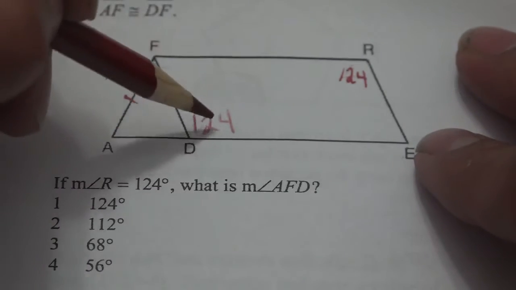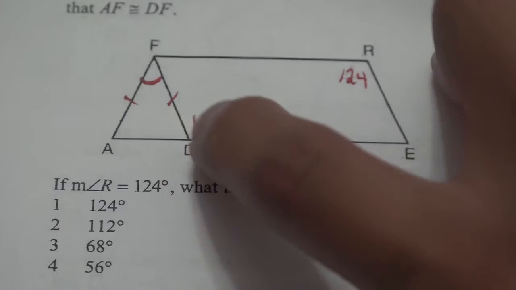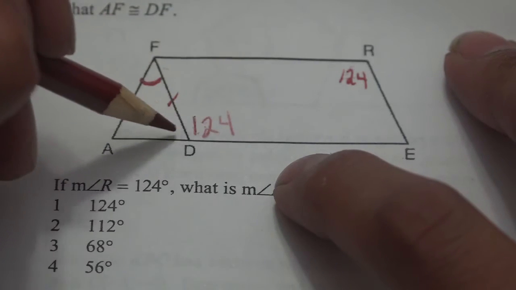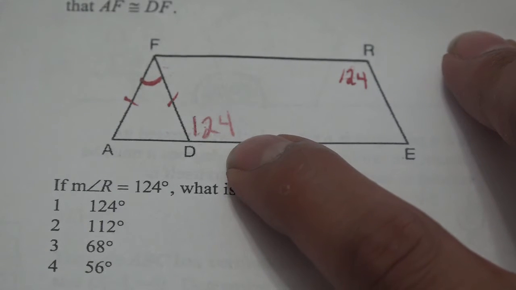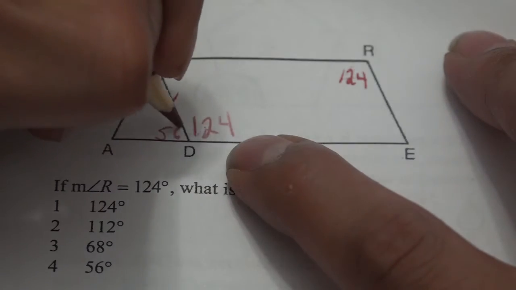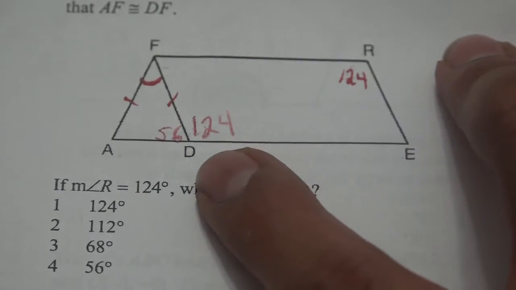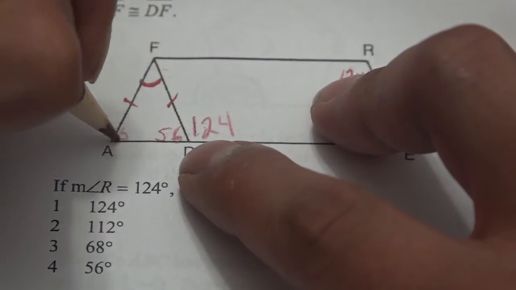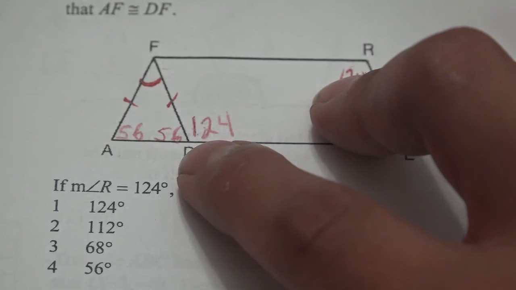Now, guess what? If this is 124, then how much is this angle right here? Well, think about it. It's a linear pair. This angle plus this angle is 180. So then, what is the measure? It is 56 degrees. And remember, this is an isosceles triangle, therefore base angles are congruent, so this is also 56.